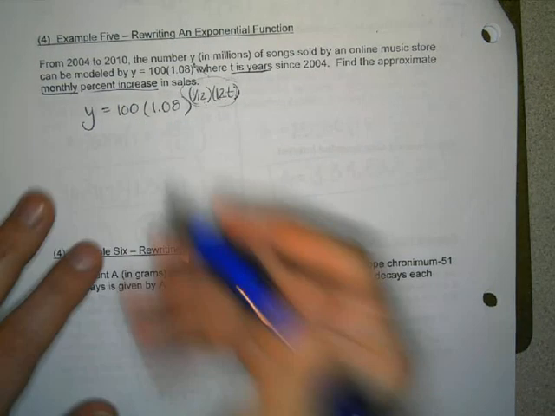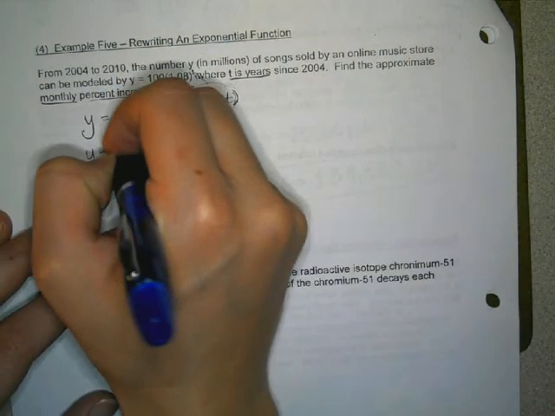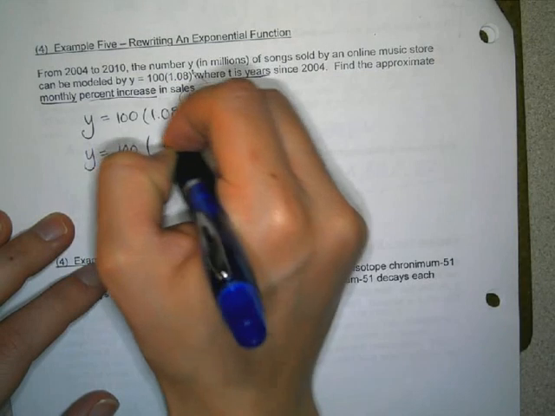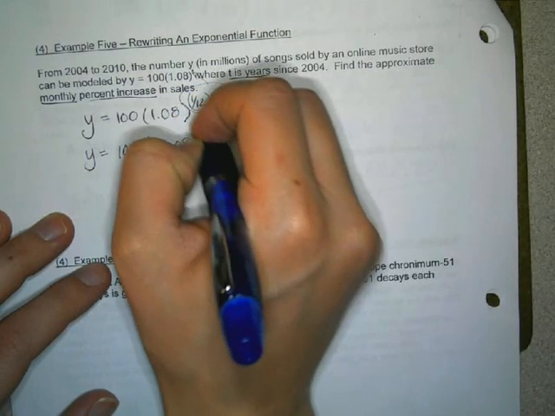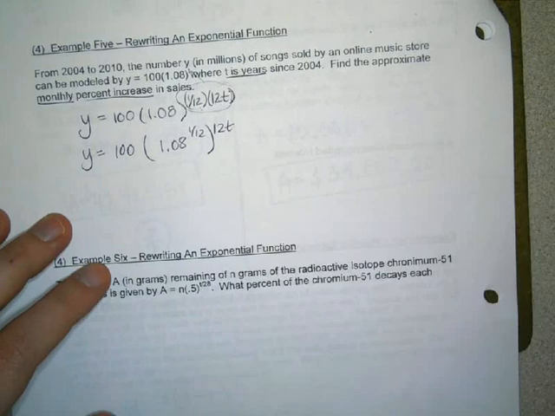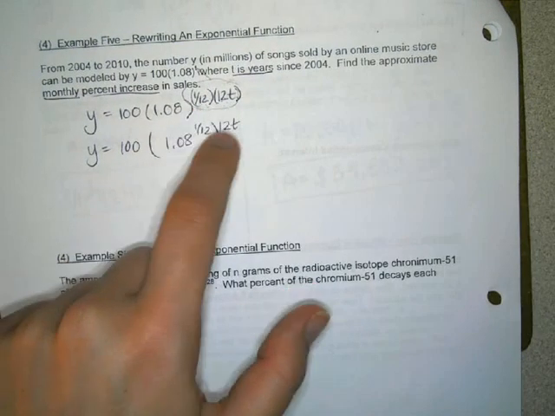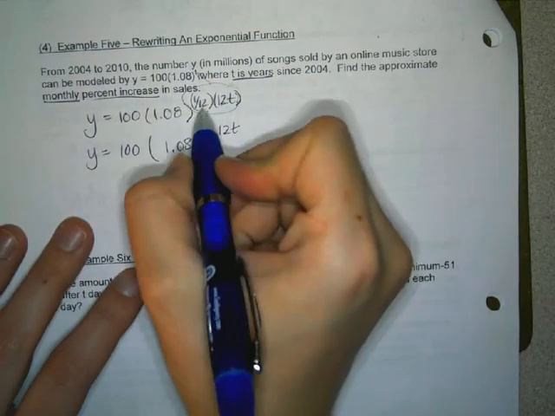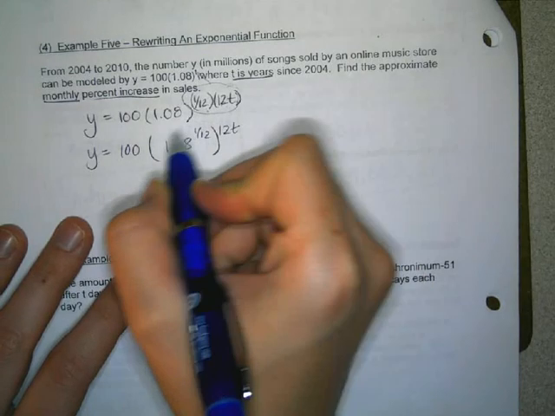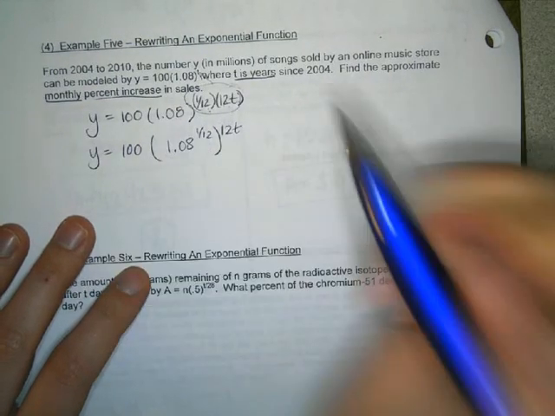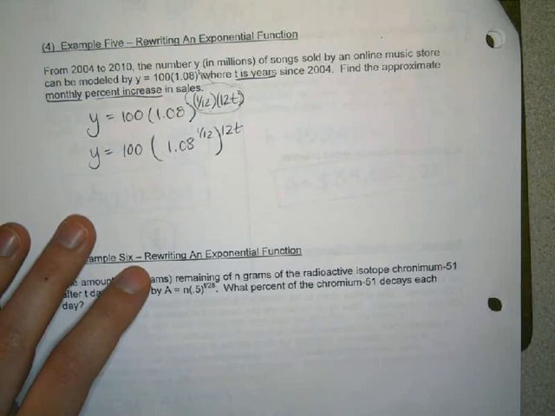Alright, and then we rewrite this again by using the power property, which is saying if you have 2 powers on top of each other, you multiply them together. So all I'm doing is I'm bringing that 1/12 inside the parentheses here, so that this base now is going to change to represent the monthly increase.